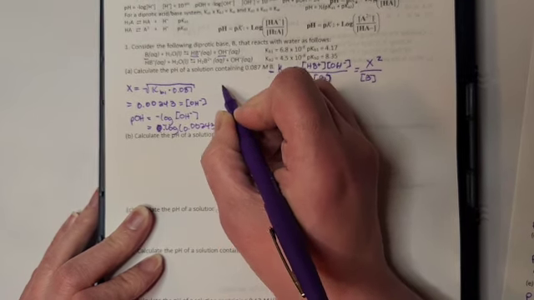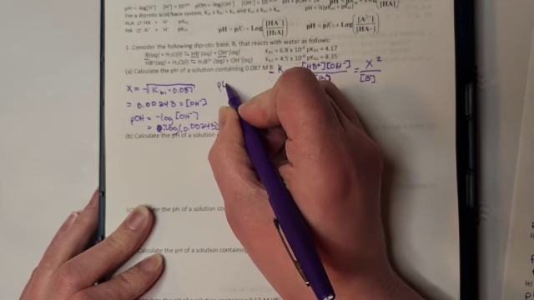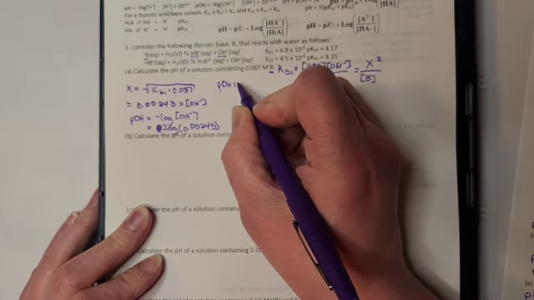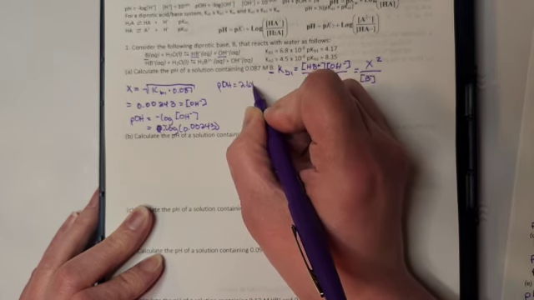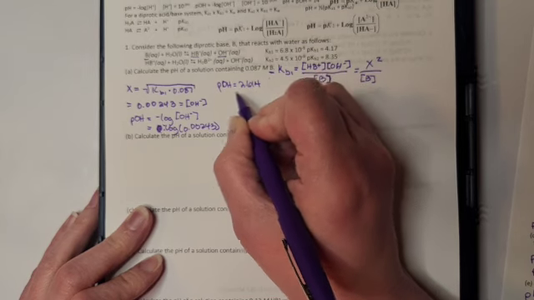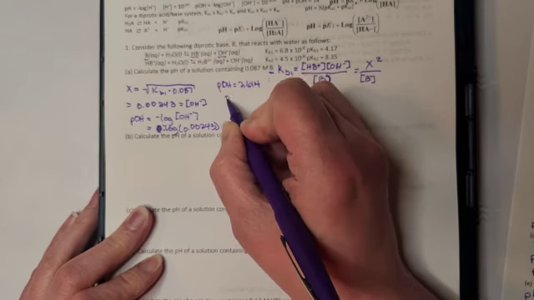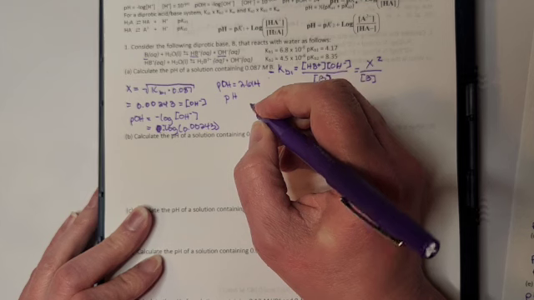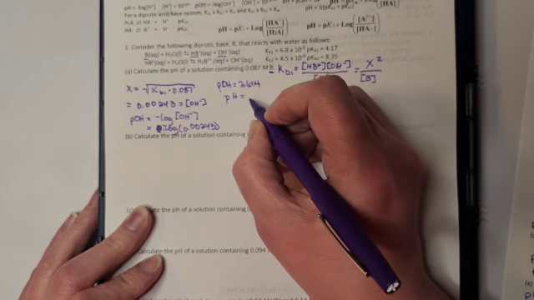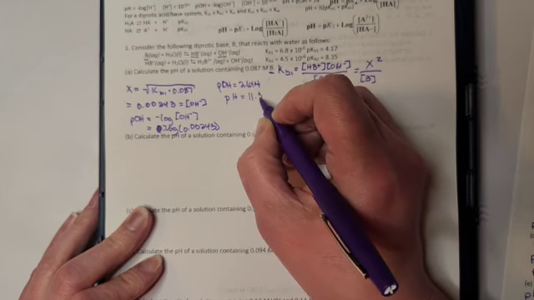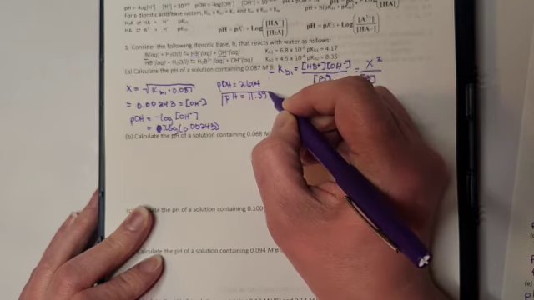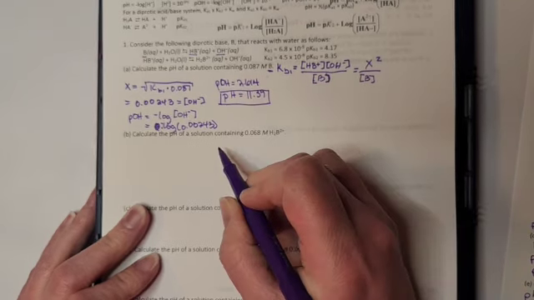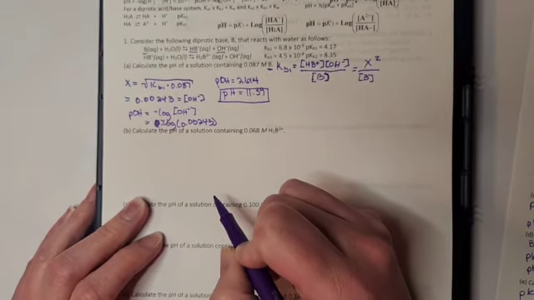When we work that out, our pOH is 2.614. Then we subtract this from 14 to get our pH, which is going to equal 11.39. Okay, so that's the answer for part A.